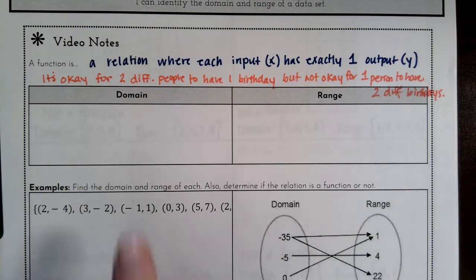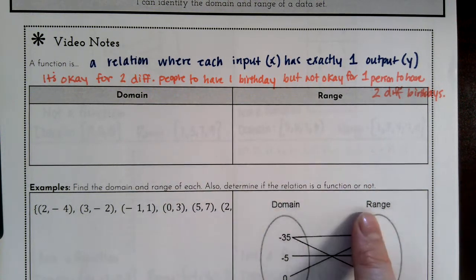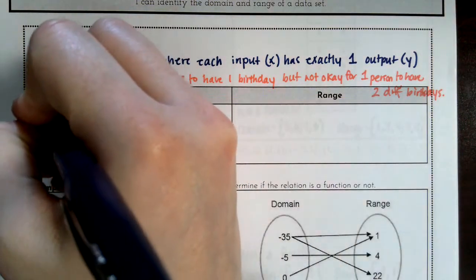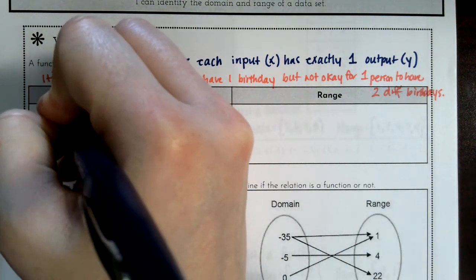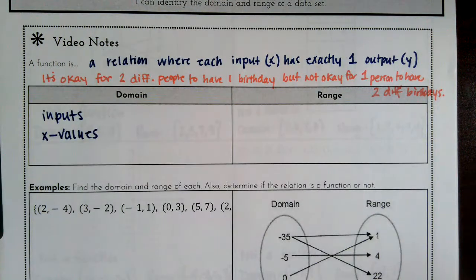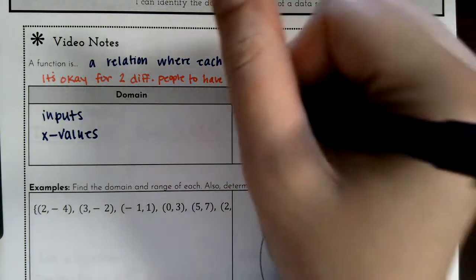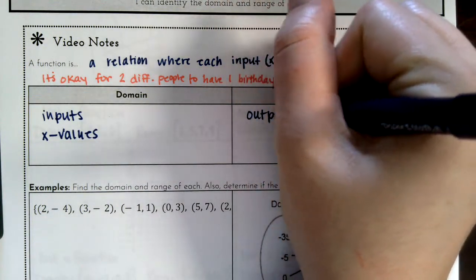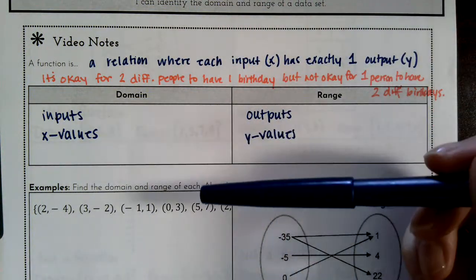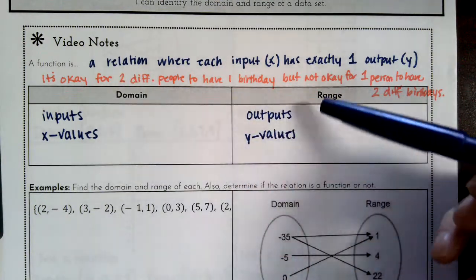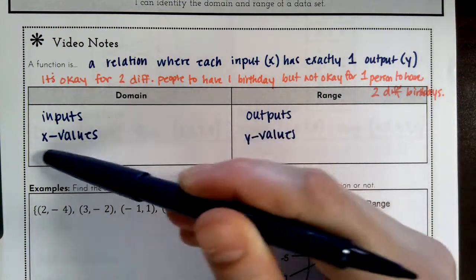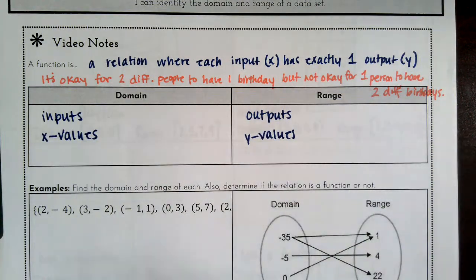Within that, you can find the domain and the range of any relation or function. The domain is going to be our inputs, which are our x values. And our range is our outputs, our y values. I always remember which is which because they come alphabetically. Domain comes first in the alphabet before range, x comes before y. So domain and x go together, range and y.